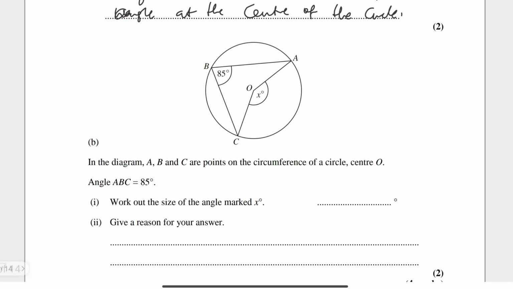In the diagram, A, B, and C are points on the circumference of a circle with center O, and ABC is 85 degrees. Work out the size of the angle marked X degrees. That's also obvious. That is double of 85, which is 170 degrees.